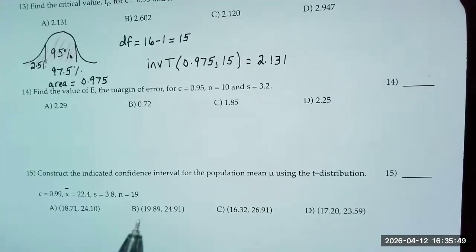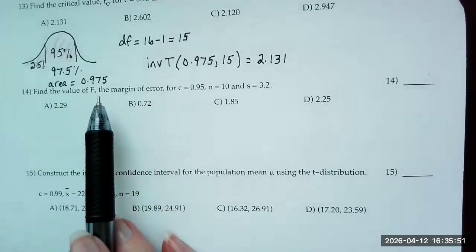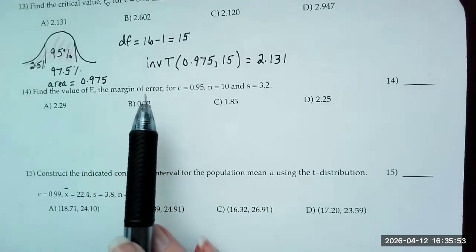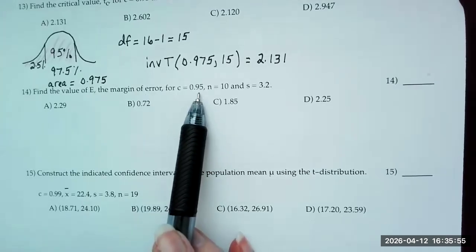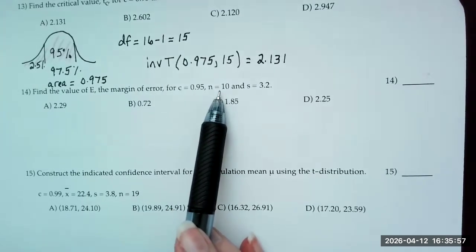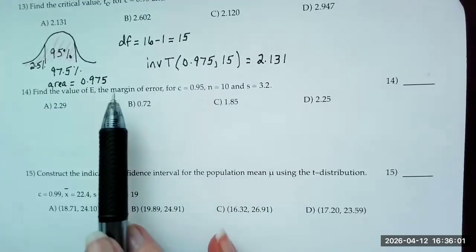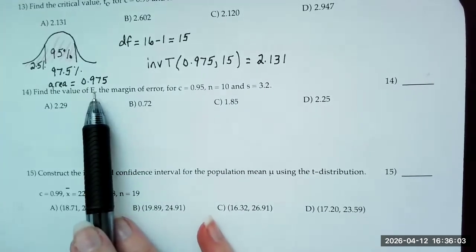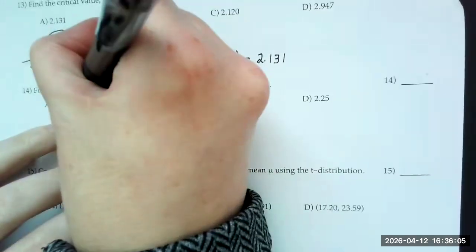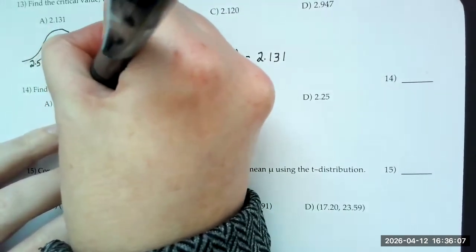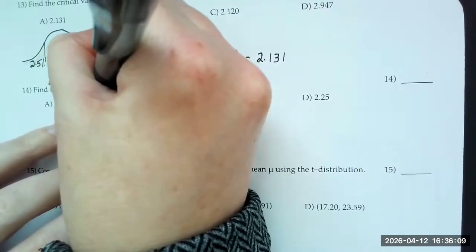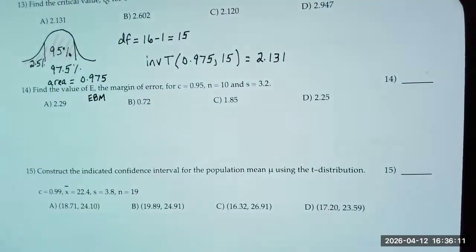Find the value of E, or the margin of error, for the 95% confidence interval with a sample size of 10 and a sample standard deviation of 3.2. And so I wrote up on the board in class that this E is the same thing as our error bound for the mean, which some people had it written like that on their formula sheet.